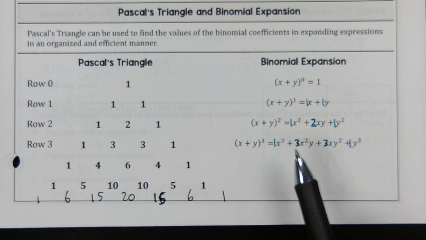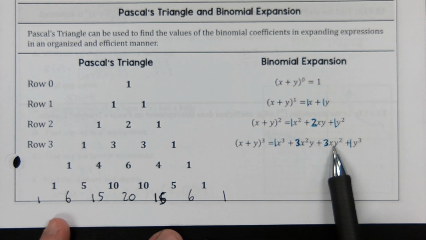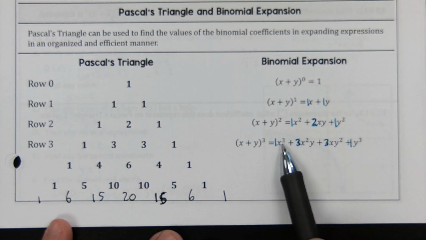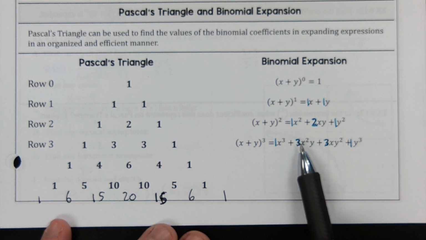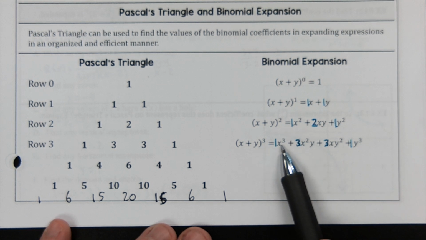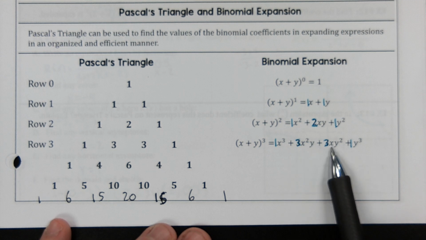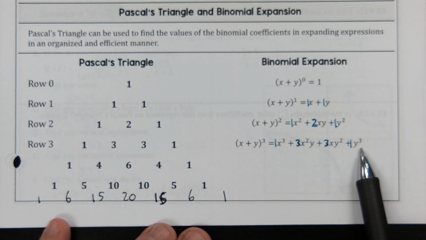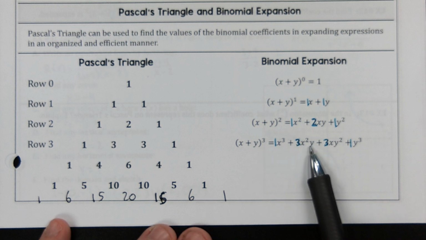Notice each one of these terms, I lost an x when I get from one term to the next, but I picked up a y. Look at that. 3 x's, no y's. 2 x's, 1 y. 1 x, 2 y's. No x, 3 y's. Each time I move over a term, I lose an x, I gain a y.